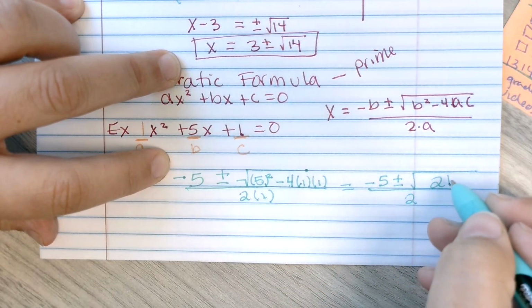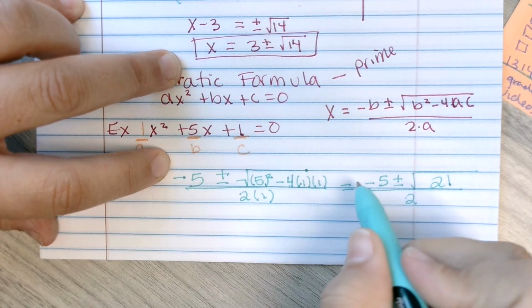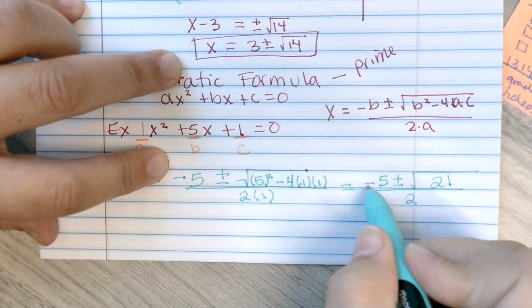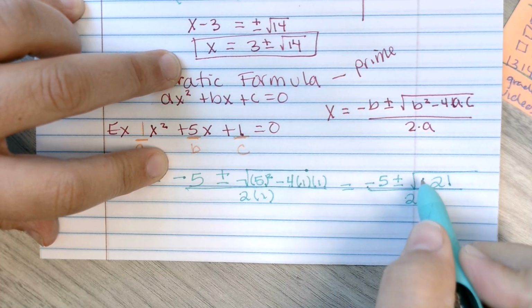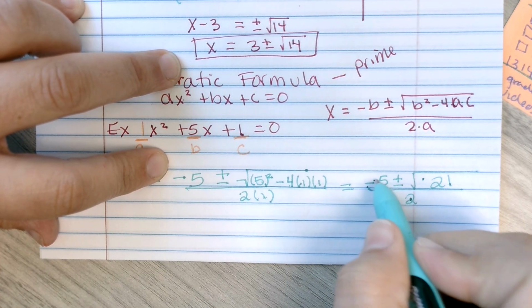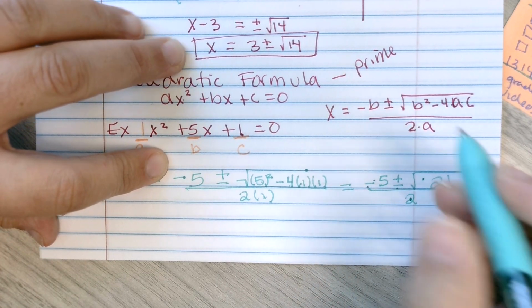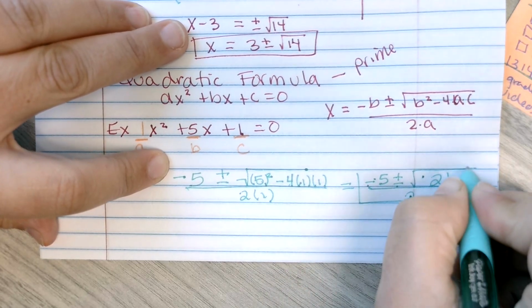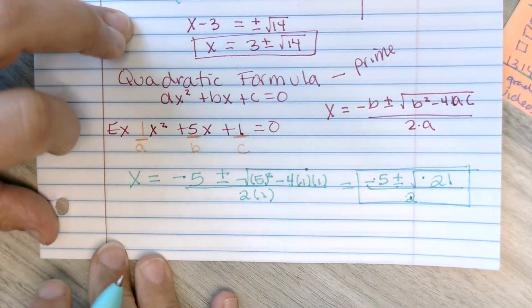But if you can get a whole number from this square root, then continue to do the math. I would do negative 5 plus this number divided by 2, and negative 5 minus this number divided by 2. So if you can simplify it, simplify it.